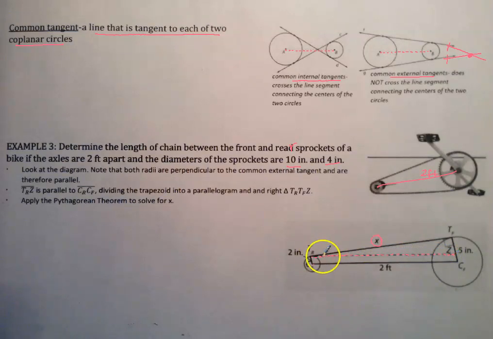Yes, and so if we look down, it says segment TRZ is parallel to CRCF, so this line down here. Okay, and it's dividing the trapezoid into a parallelogram, which is in this case a rectangle, and a right triangle. So TF to Z is a right triangle.